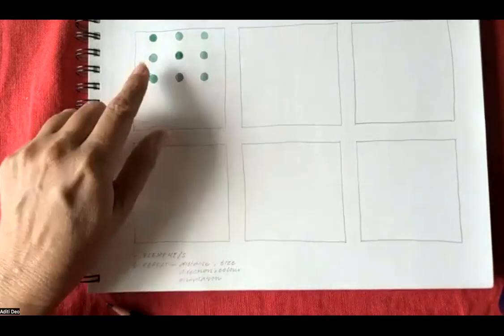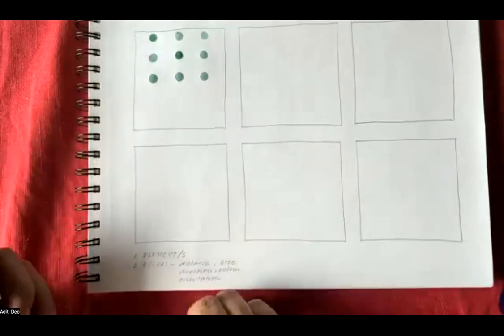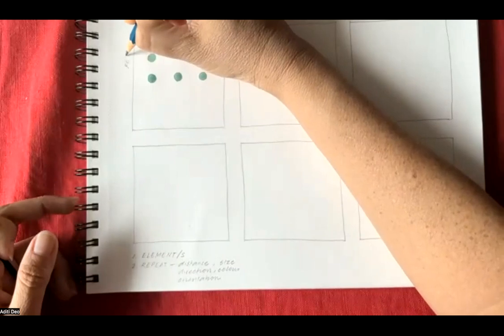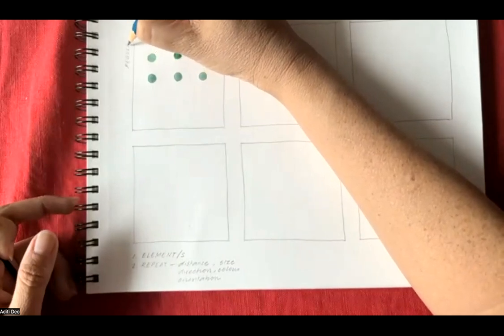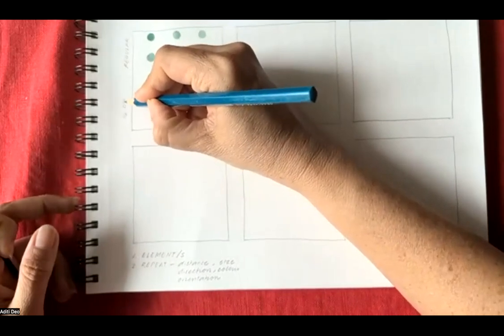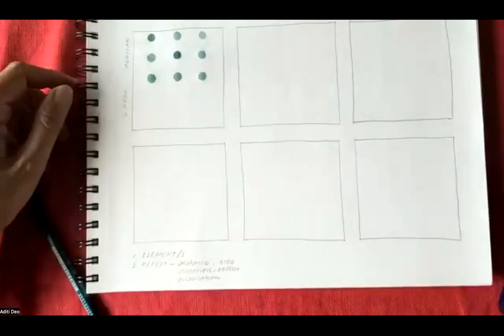Now, in this particular case, instead of a regular repeat, how about we do something that's called a half drop? So half drop means you repeat it, but not exactly the same distance.